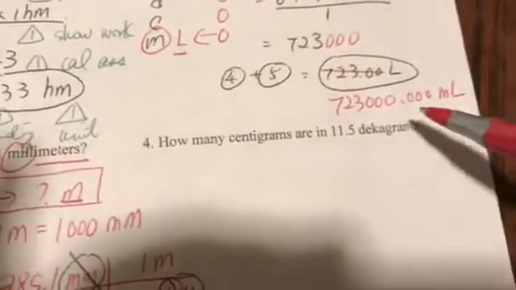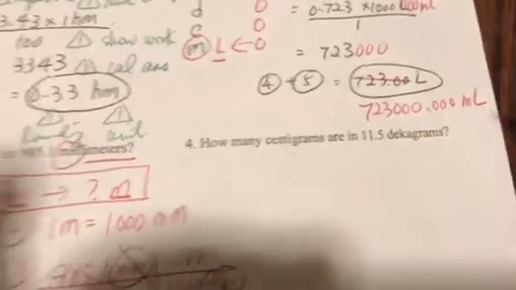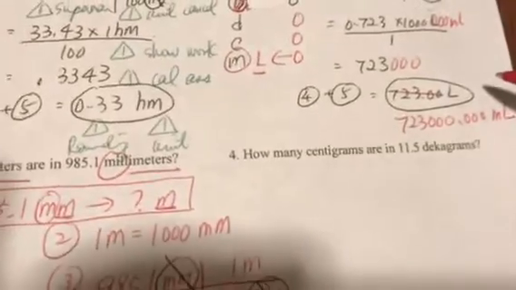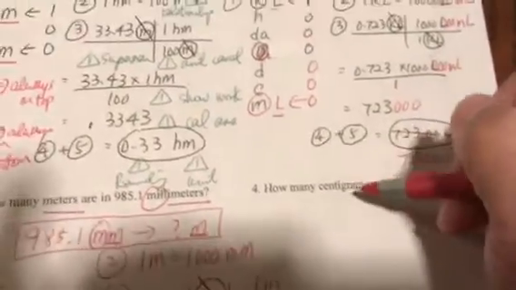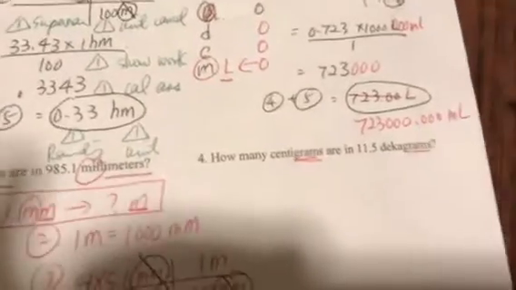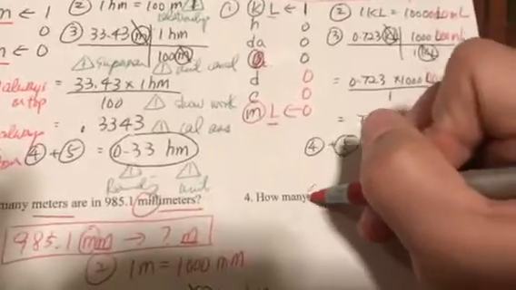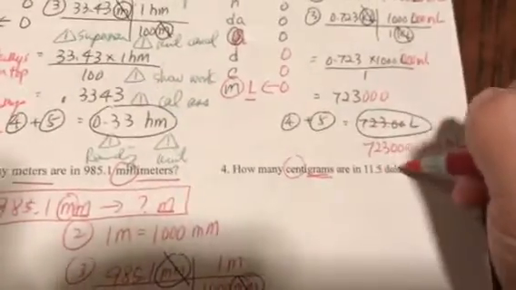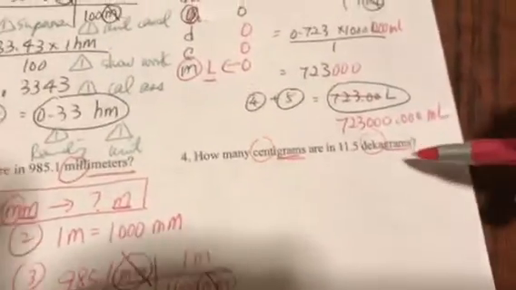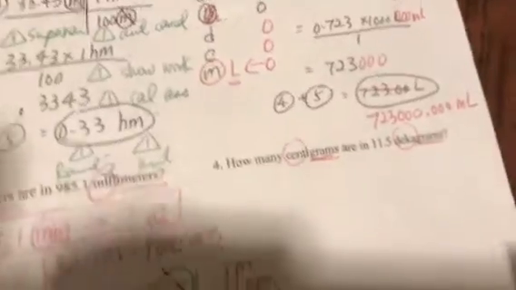How many centigram are in 11.5 decagram? So we need to recognize that it is the same unit. How do I know same unit? Because I can tell there's a gram there. And then my prefix, I have centi and deca. So this is same unit with different prefix. Then I can use the same unit thing.